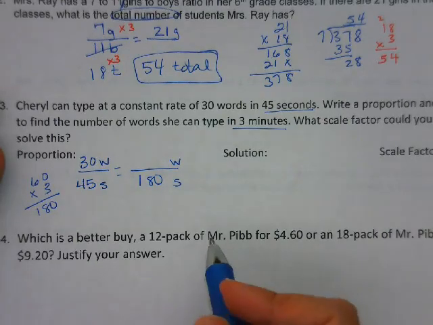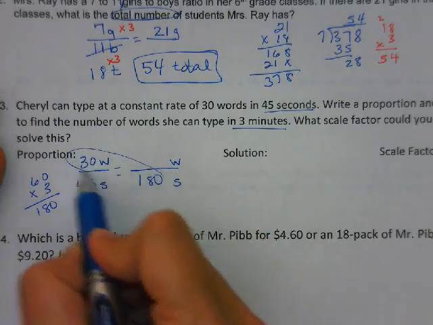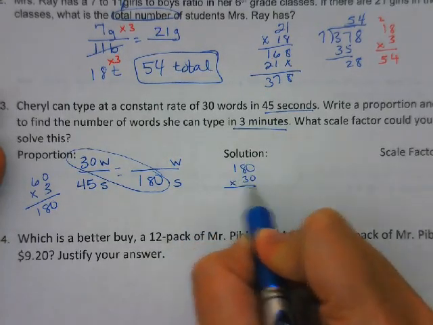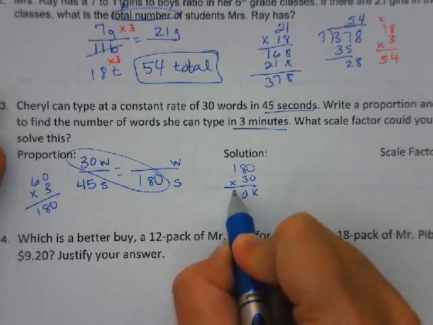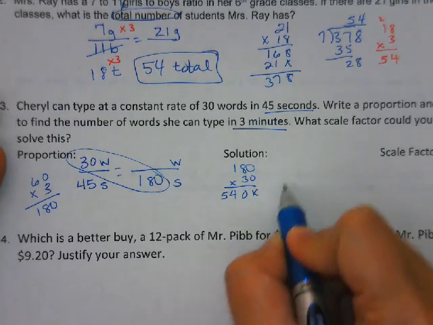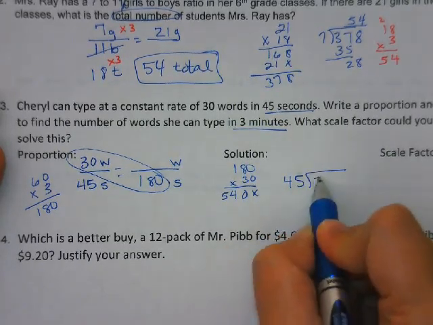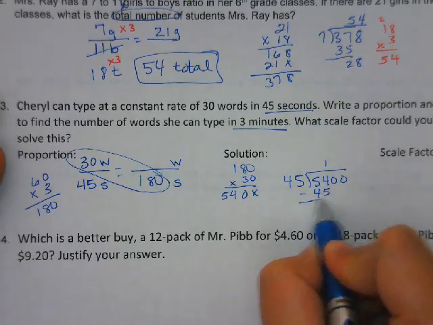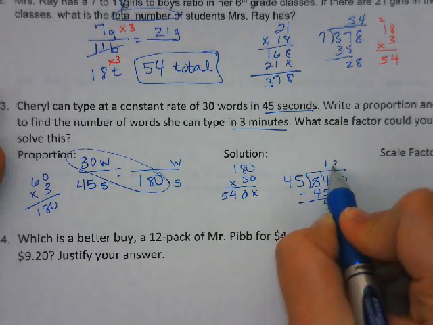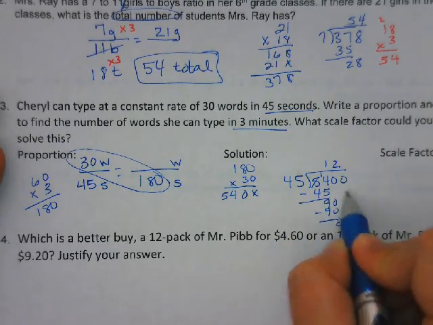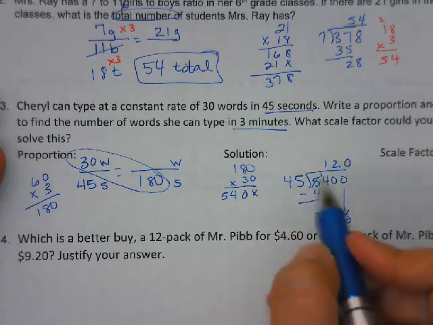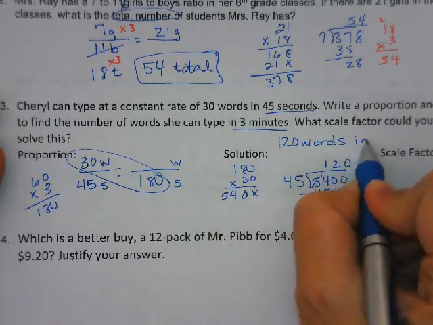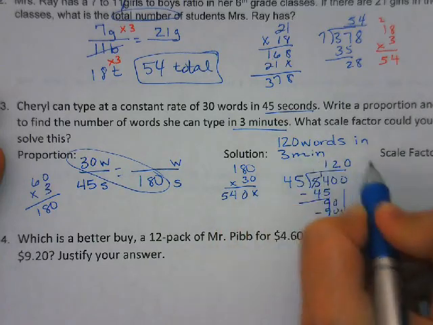So our solution, we can do this a couple of ways. Remember, cross multiply divide works 100% of the time. 30 times 180 is 5,400, divided by 45. 54 divided by 45 is 1, and we borrow, 90 is 2, 0. So your solution is 120 words in 3 minutes.